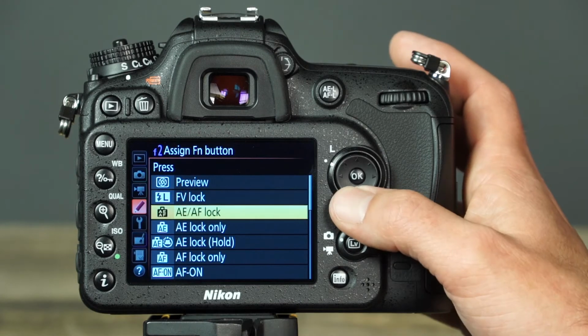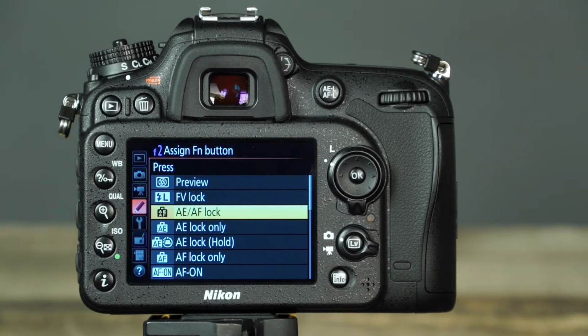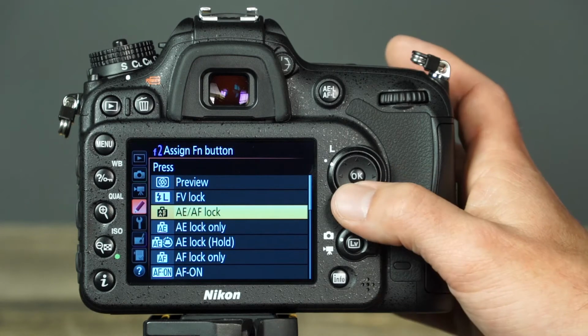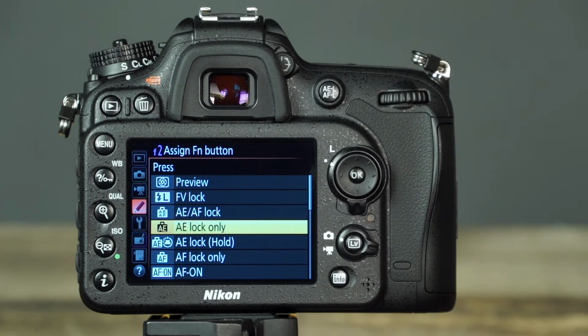The next option is the AEAF Lock. When selected, the AEAF Lock setting will allow you to press and hold the Function button to lock the exposure and focus until the shutter button is pressed completely. AE Lock Only will allow you to press and hold the Function button to lock just the exposure setting.